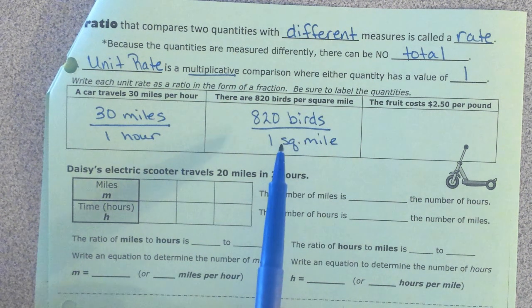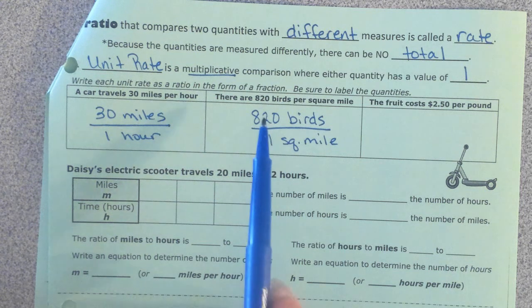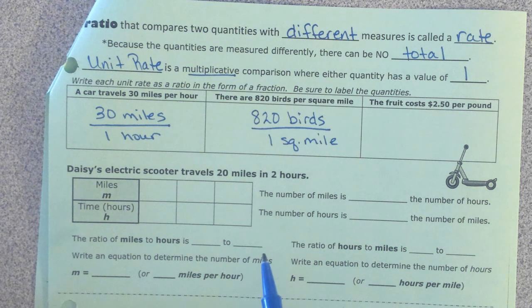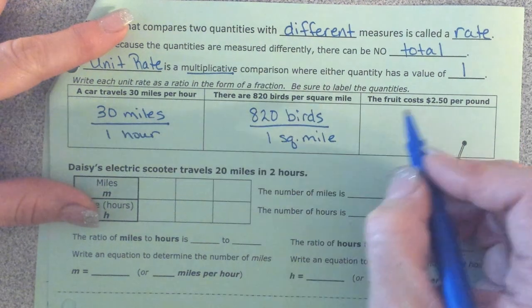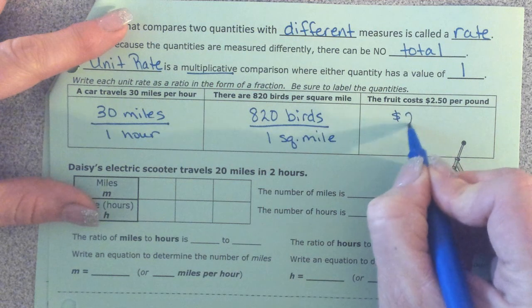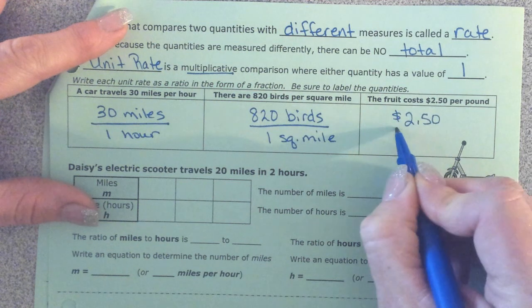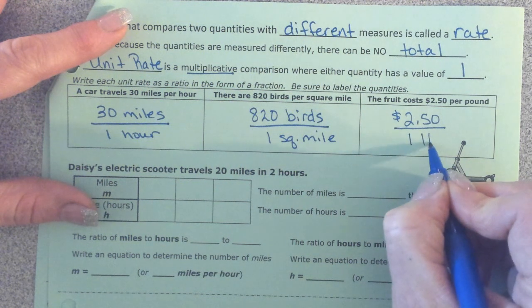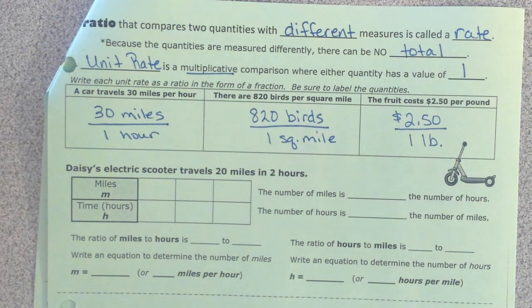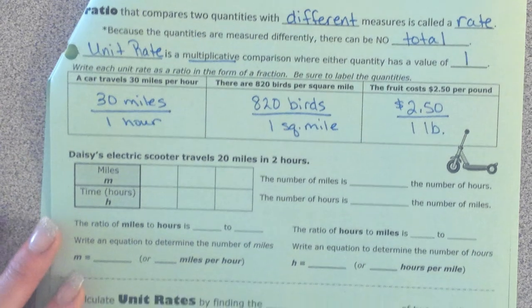But this is also the unit rate because it's 1 square mile, and you cannot add these together, because birds plus a square mile doesn't give you anything. Okay, fruit costs $2.50 per pound, so I would say 2.50 per, draw that line, 1 pound, LB. There you go. Okay, let's go to the next part, this table.